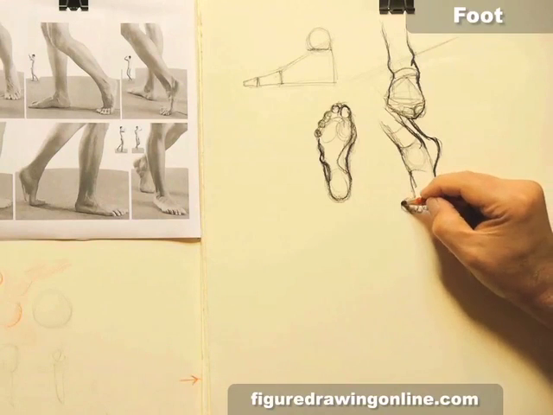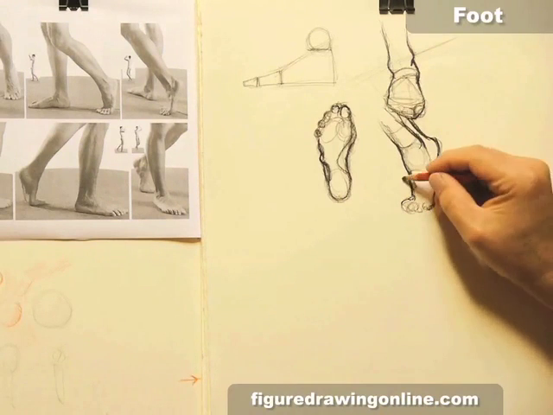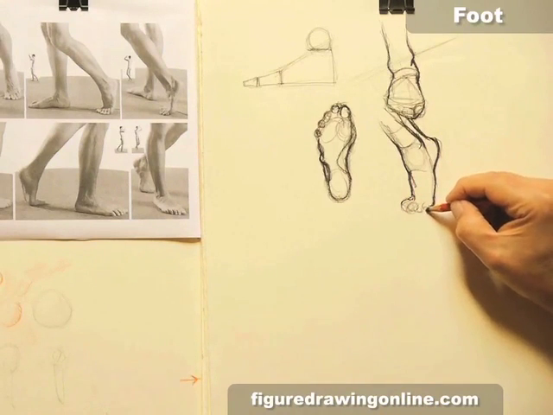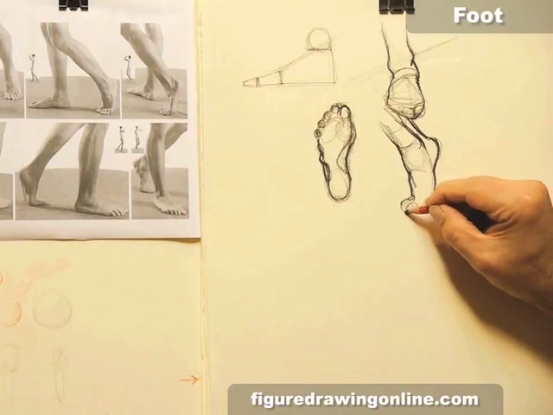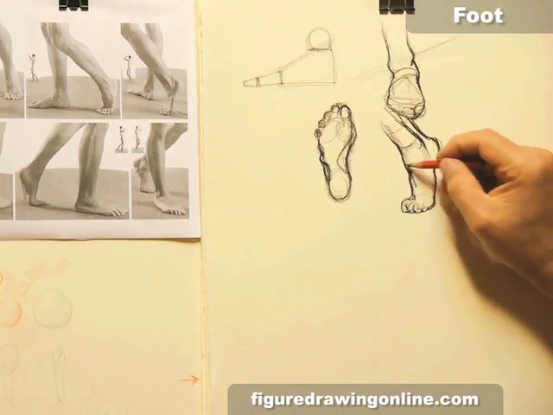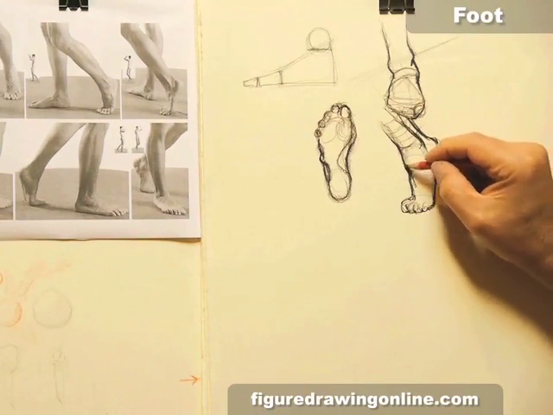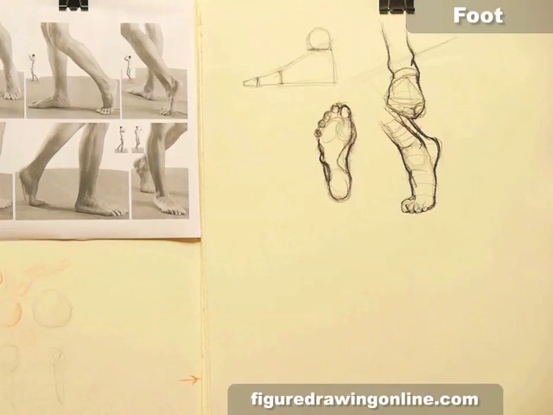So just as a quick sketch to give you some ideas of how to go about drawing a foot. The foot is usually considered to be hard to draw because of its complexity, because of a lot of its shapes. But in terms of muscles, there are not many muscles. It's more just tendons that follow a certain function.